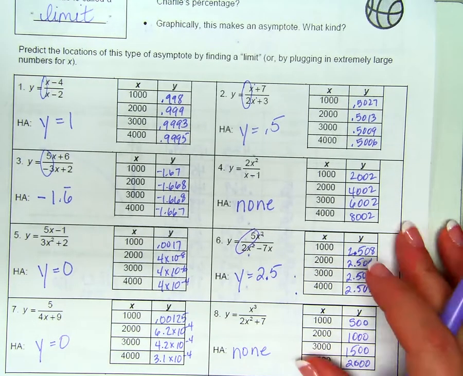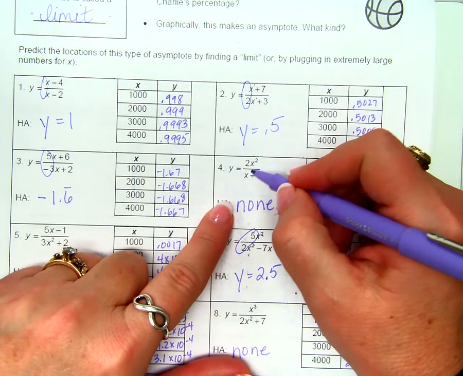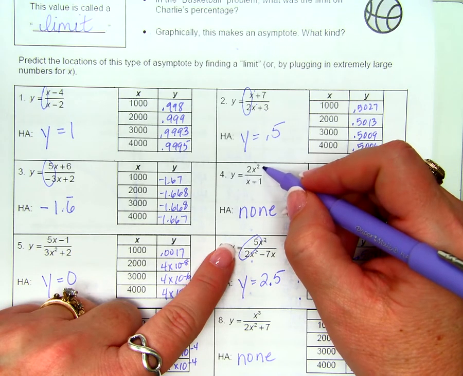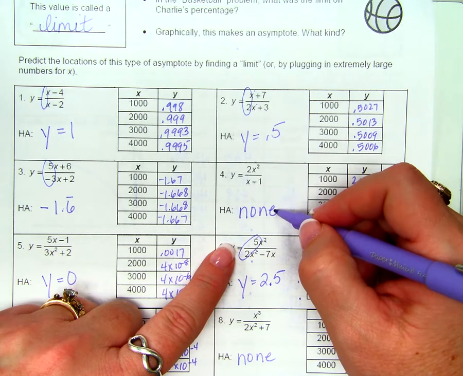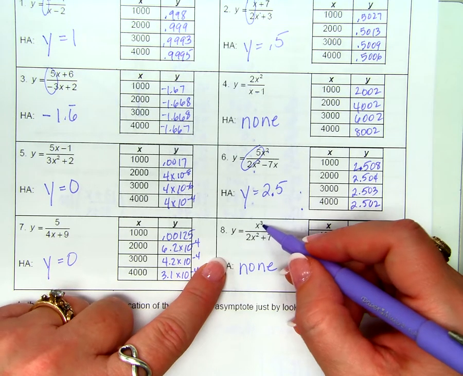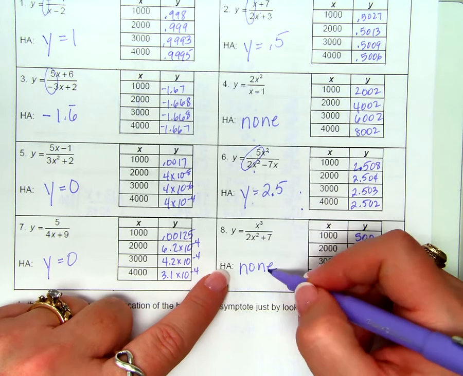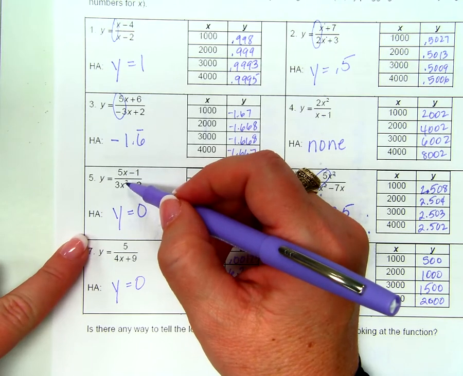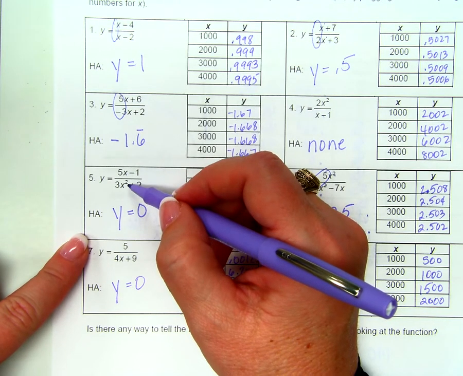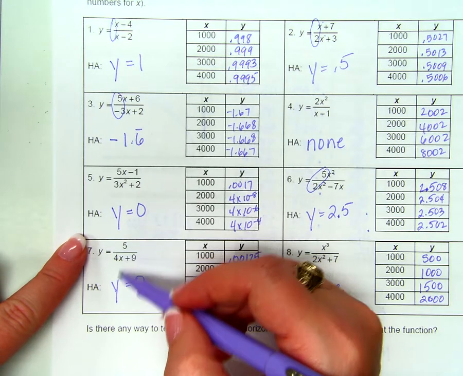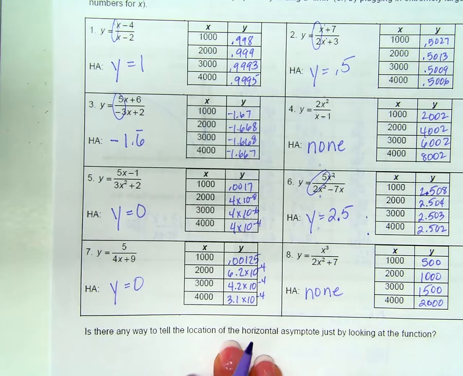When they're different, it means this. Look at this one. Are these the same or different? Different. Which one's bigger? The numerator. There's none. Look at these two. Are they the same or different? Different. Where's the bigger one? Numerator. There's none. But look at these two. Same or different? Different. Where's the bigger one? Bottom. It's 0. Y equals 0. This one's bigger. Y equals 0. Okay? I'm going to keep going.